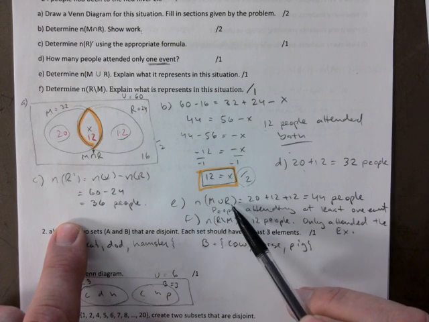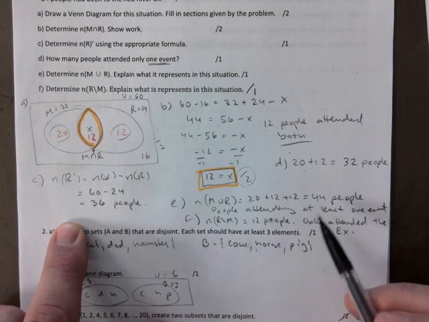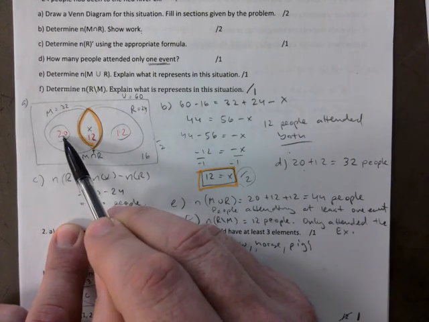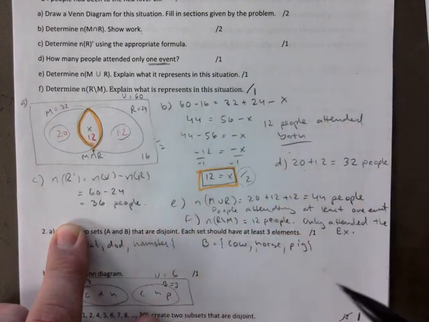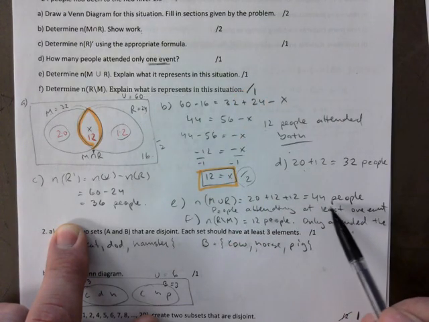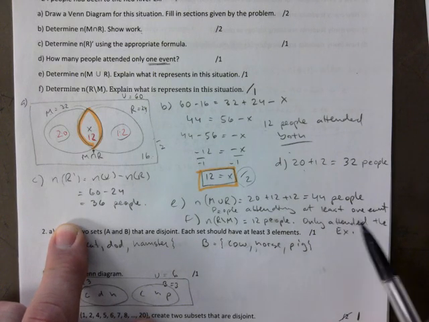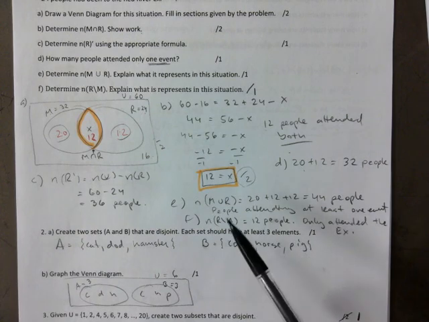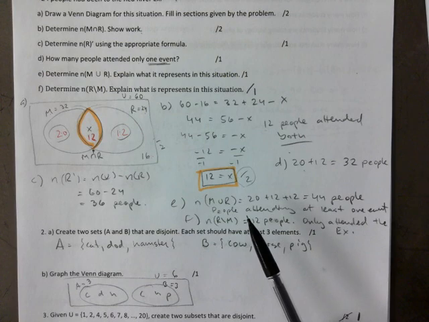Determine the union of the two and explain what it represents. So it would be 44 people. You either add up 20, 12, and 12, or you add 32 plus 12, whatever, or you go universal minus outliers. In any case, you should get 44. And this means the people attending at least one event. That's what I wrote down. If you wrote down a more formal definition, it's the union between the two sets, not including outliers, right? And so I would accept that too.